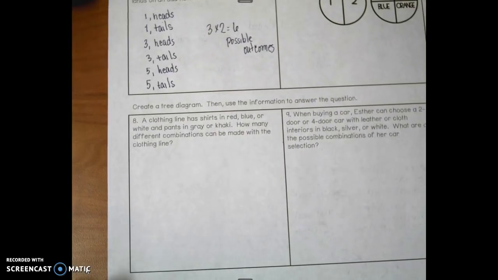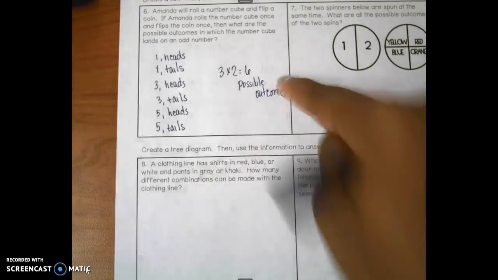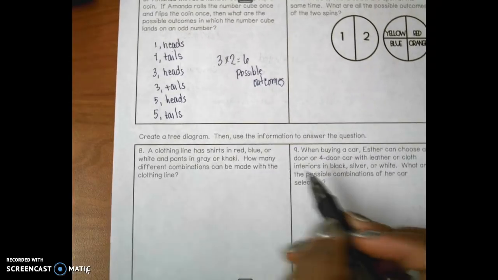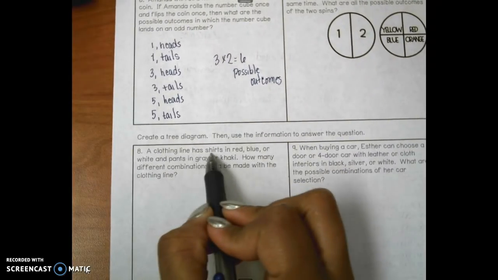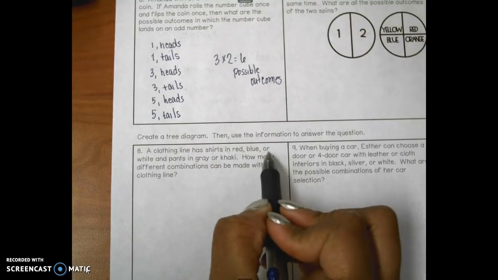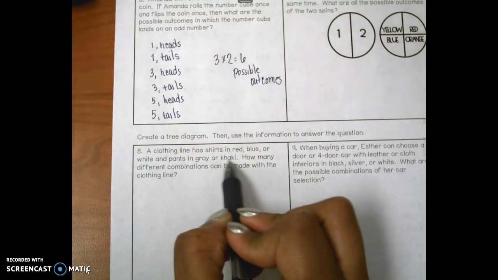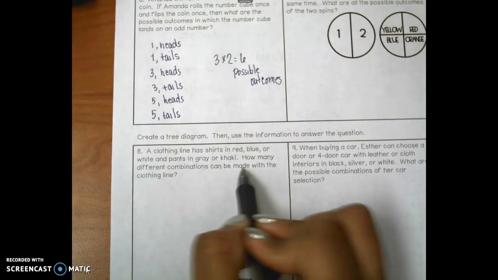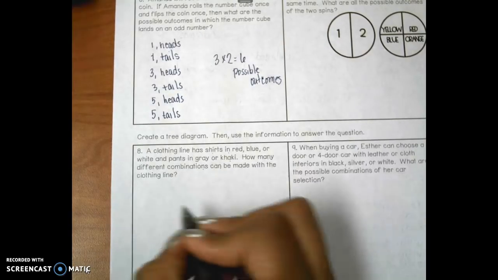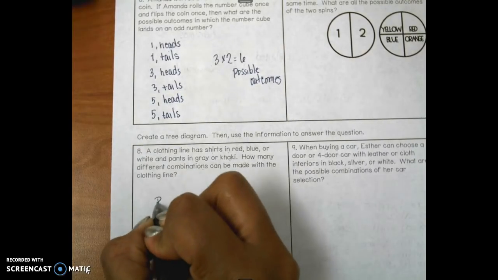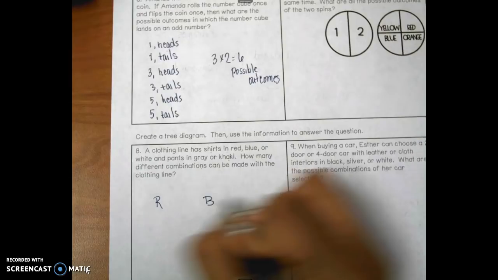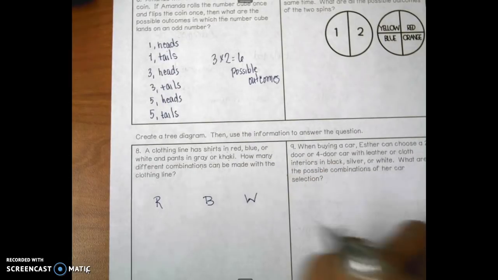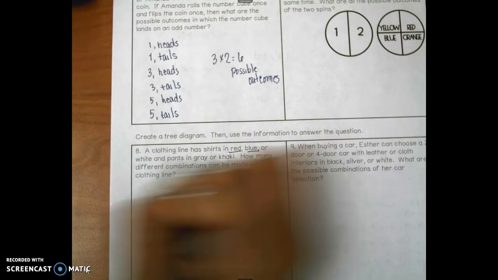Number 8 says create a tree diagram. So here I was creating a list, and now I'm creating a tree diagram. It says a clothing line has shirts in red, blue, and white, and pants in gray or khaki. How many different combinations can be made? So I have a shirt: red, blue, or white.